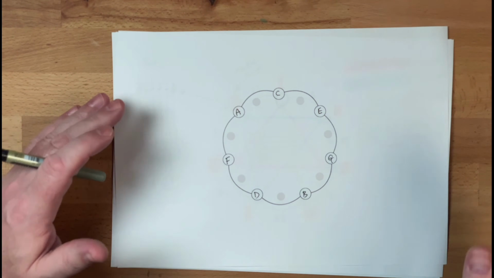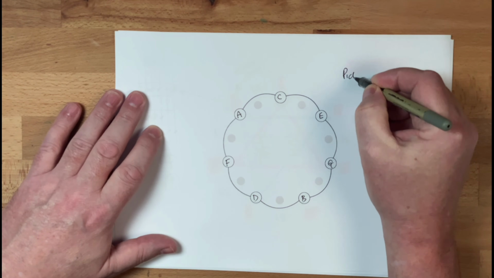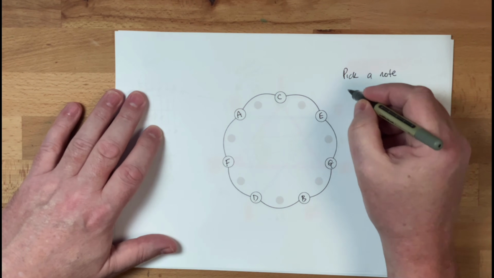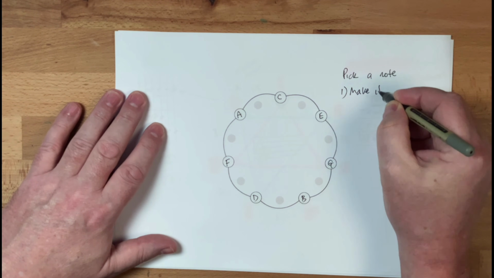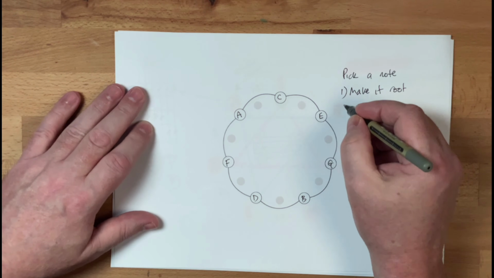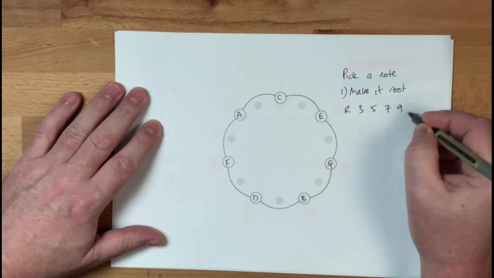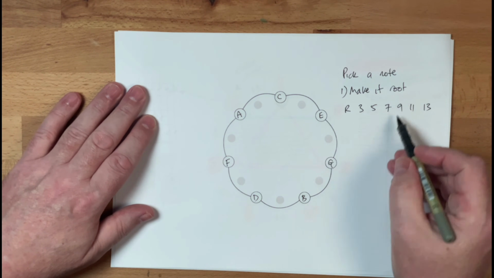But essentially what we do is we pick a note, right? And we make that into the root. So, make it the root. And then what you do is you're going to go around and you're going to go root, third, 5th, 7th, 9th, 11th, and 13th. And that's how you express it. Okay, so you find the root.